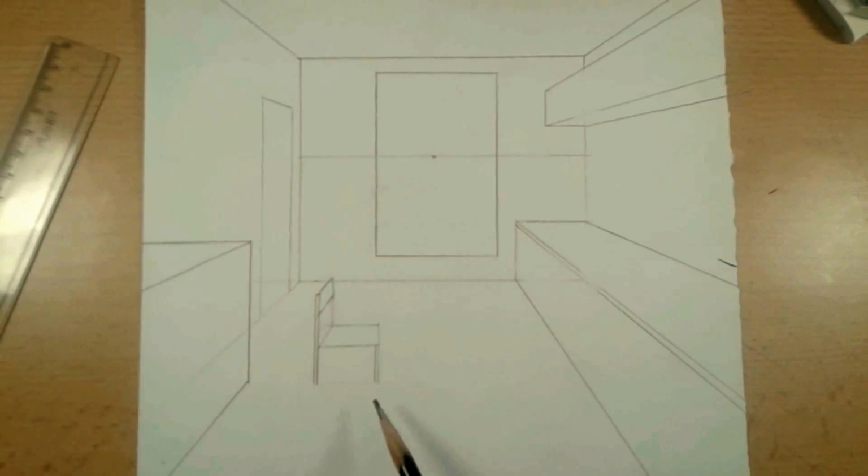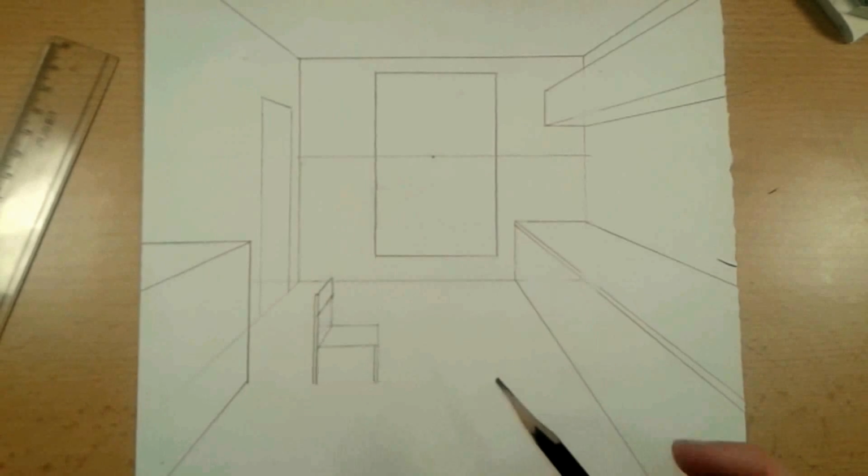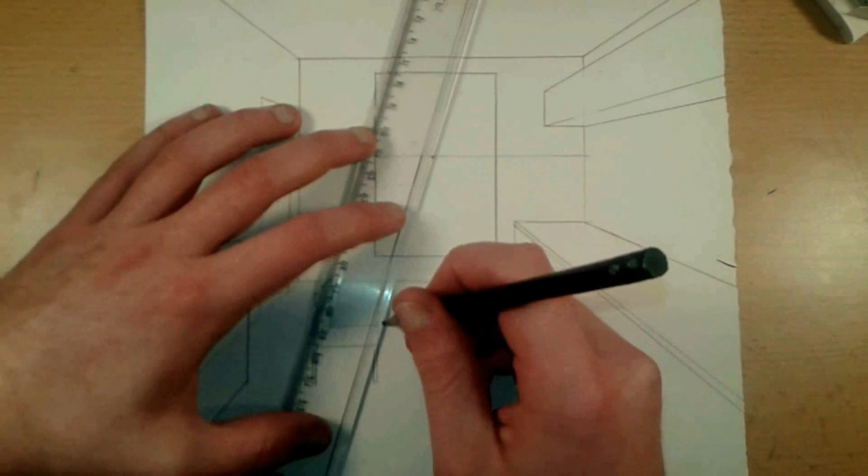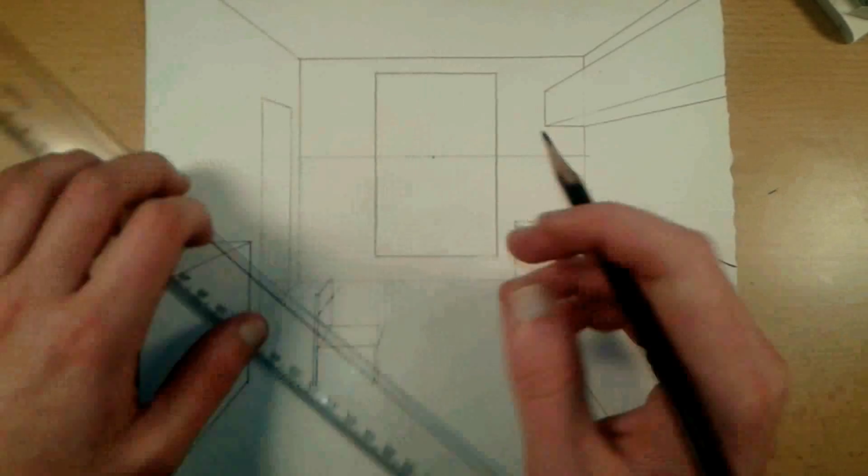As you can see, the chair looks kind of strange. That's because the last corner over here is not in perspective. I have to line it up with the vanishing point.